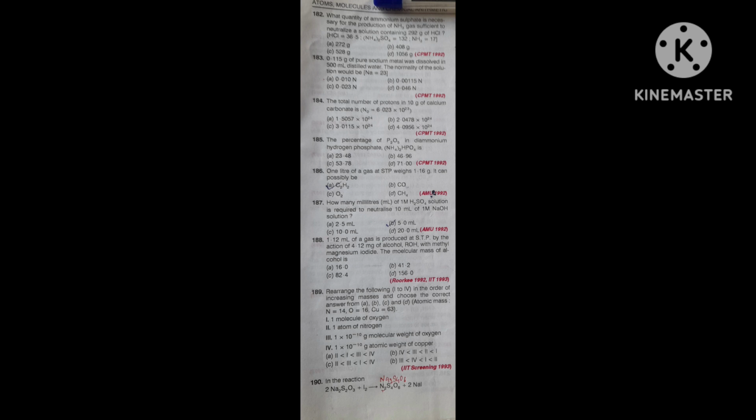Atomic weight of sodium is 23 gram, you also know. Then 23 gram sodium produces 40 gram NaOH. Then according to the question, 0.115 gram sodium.